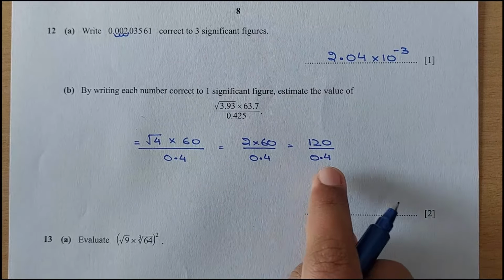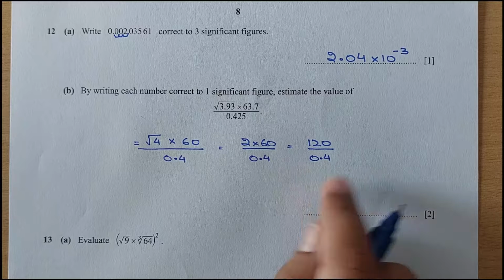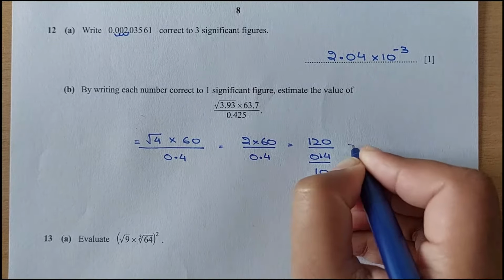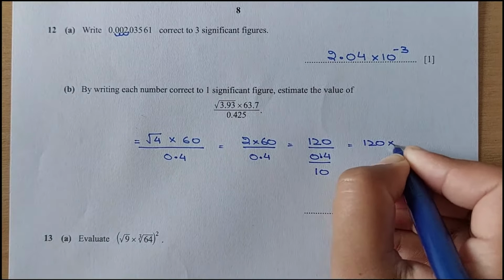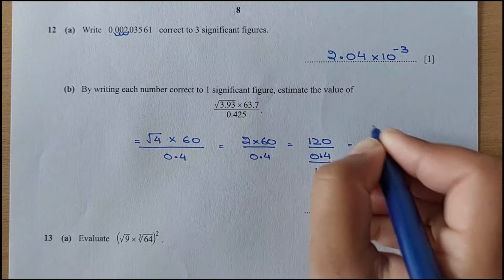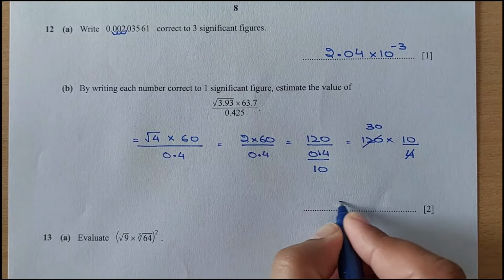So we can get rid of this decimal sign by multiplying by 10. So this is equal to 120 times 10 by 4, right? 4 times 1 is 4, 4 times 3 is 12, and 0, so 30 times 10 is 300.